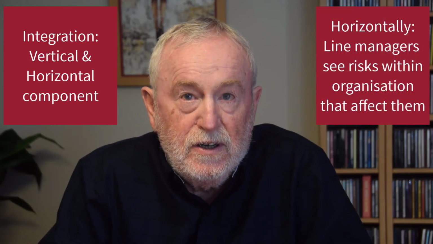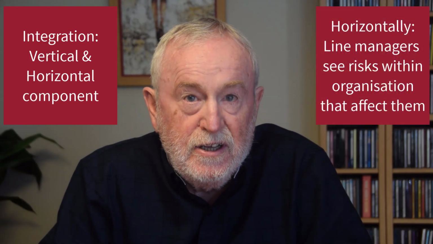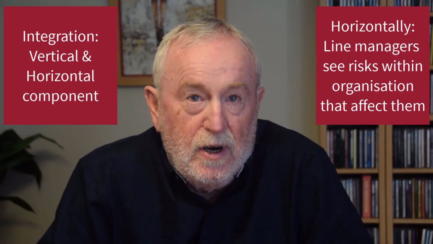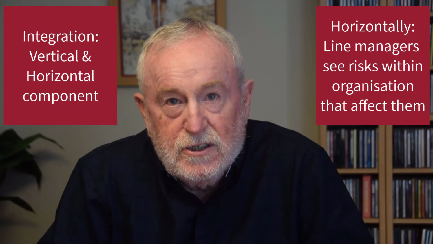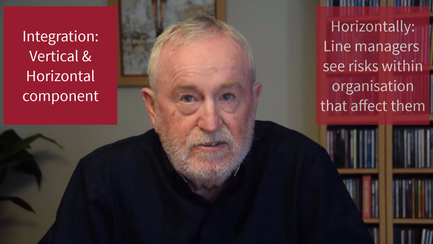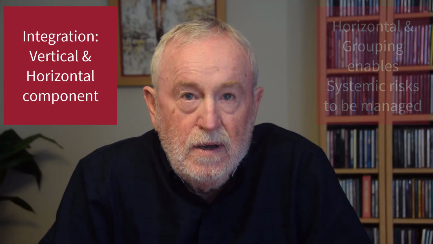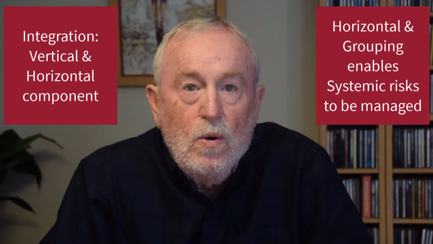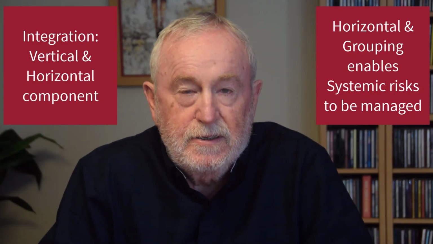Horizontally, managers want to know the risks within the organisation that may affect them. Hence, an HR manager will want to be aware of resourcing risks, a commercial manager contracting risks, etc. So data needs to be accessible horizontally. Horizontal access and an ability to group projects together also enables systemic risks to be identified and managed.